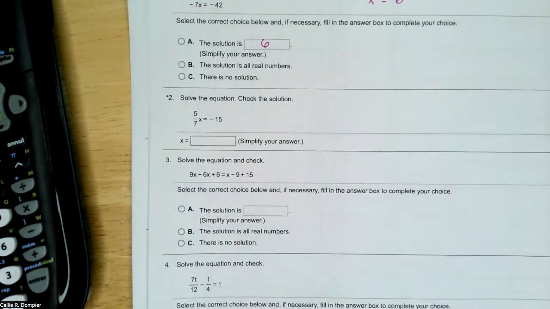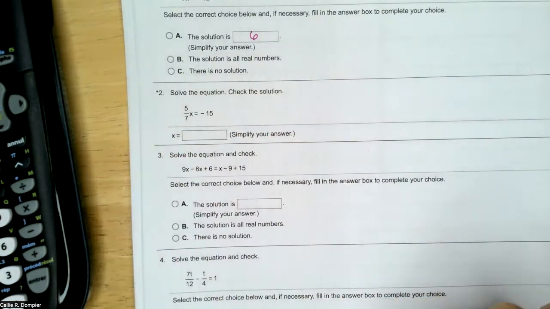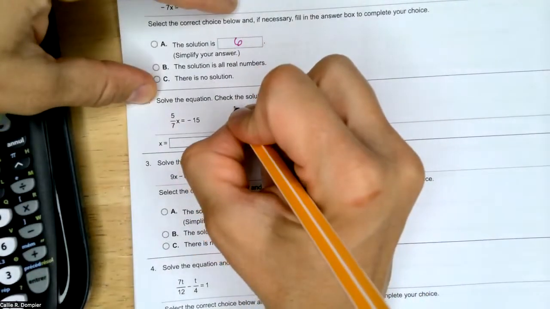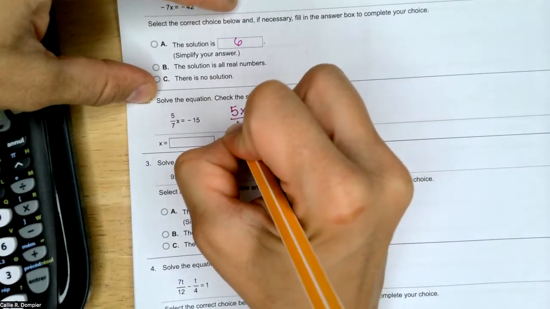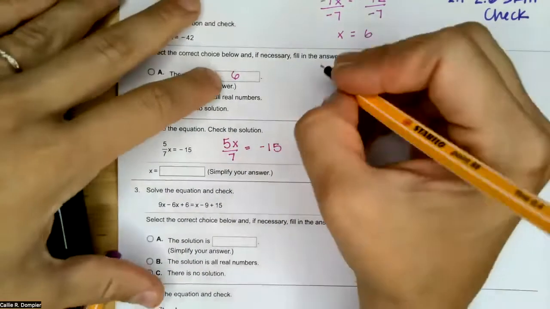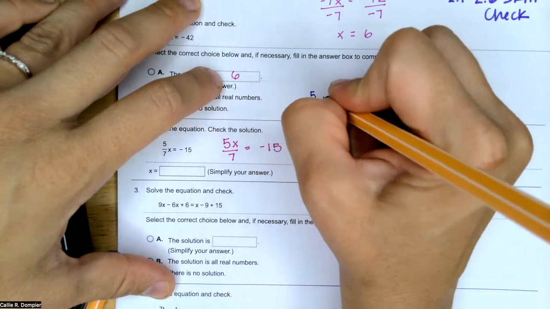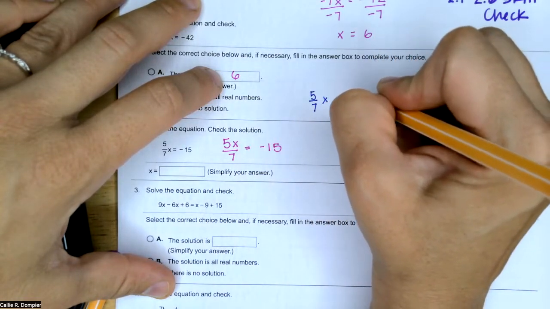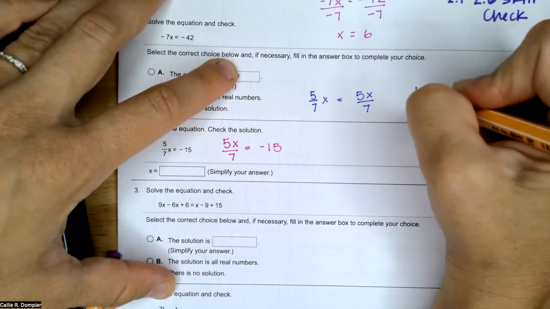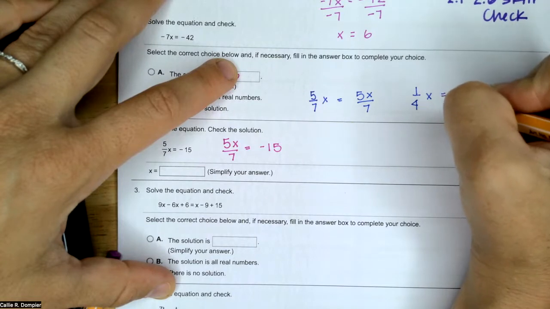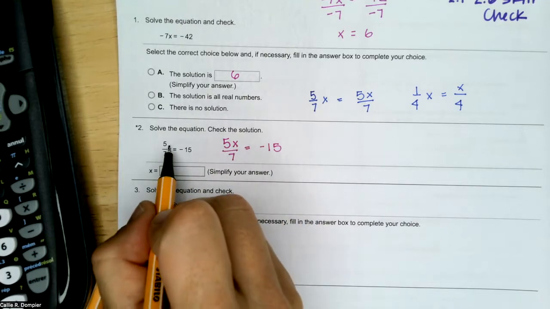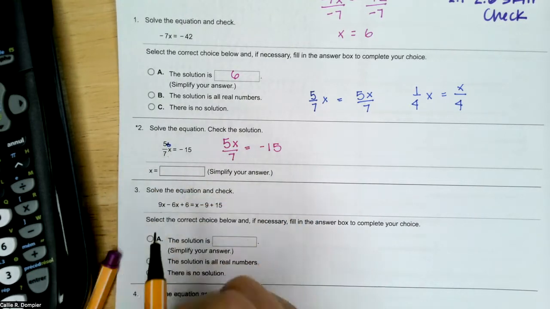All right, here we have 5/7 x equals negative 15. This is the same as saying 5x over 7 equals negative 15. I want you to know that 5/7 x is the same as 5x over 7. 1/4 x is the same as x over 4. The x is always being multiplied by the top of the fraction divided by the bottom of the fraction.